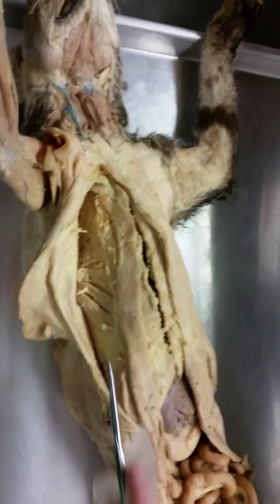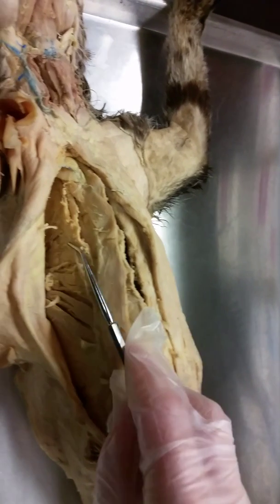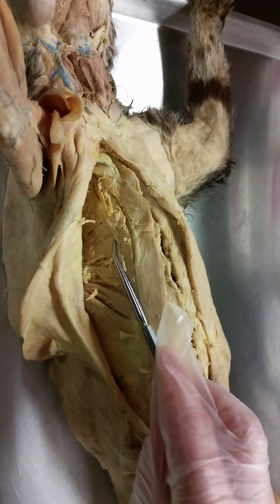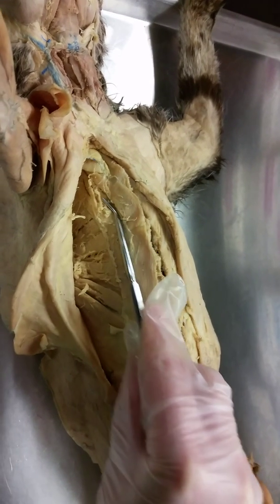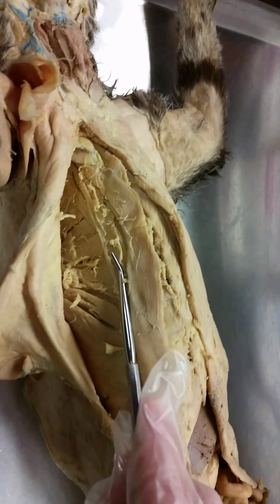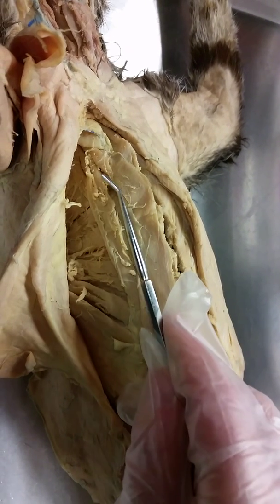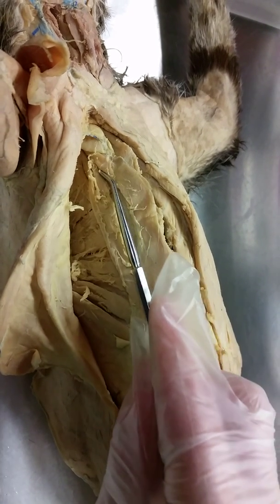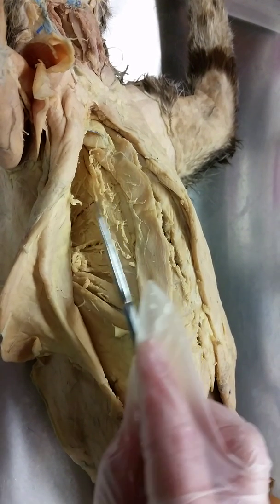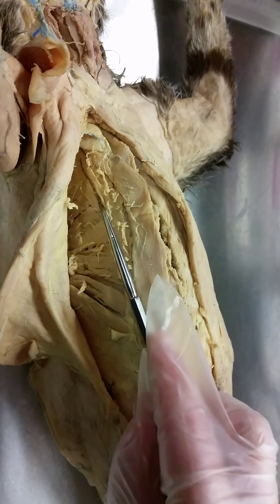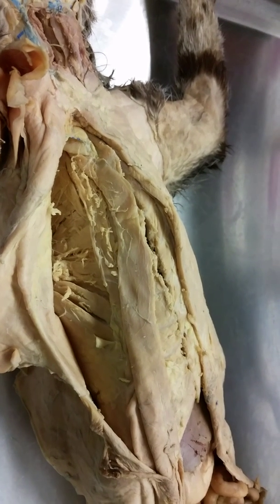Then we have the scalenus muscles, the arrows, though it's not very good on this cat. The middle part of the arrow is called the scalenus medius. The arrow on the stomach side is called the scalenus anterior. The bottom part of the arrow is called the scalenus posterior.